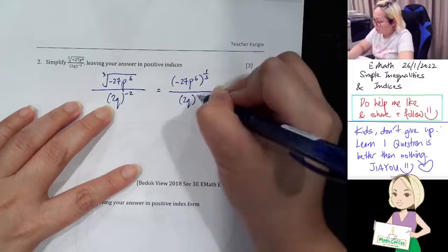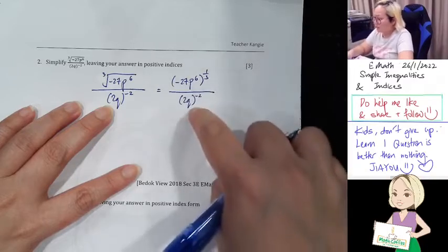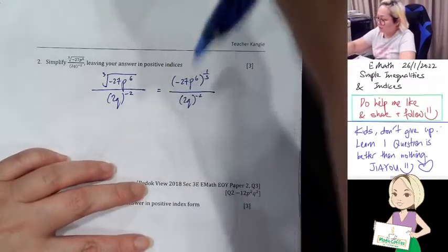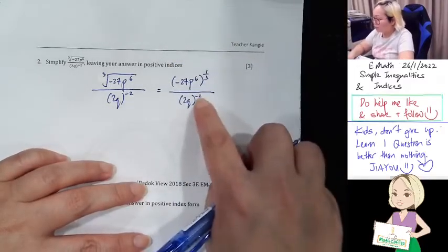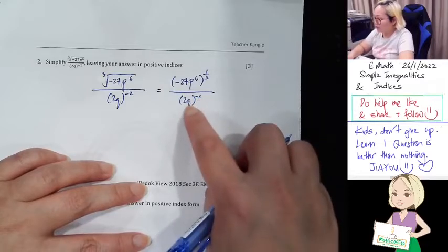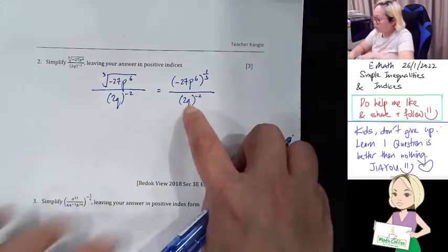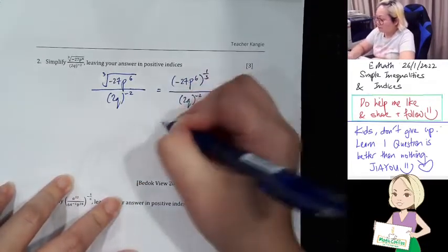I'm not going to touch it first. Later I'll tell you why I don't want to touch it. Because if I change the -2 to +2, I will have a fraction here, and I don't want that to happen. So let's focus on the top part.